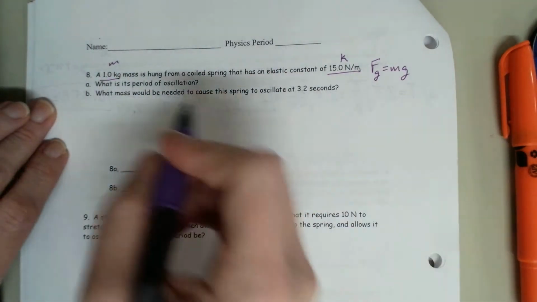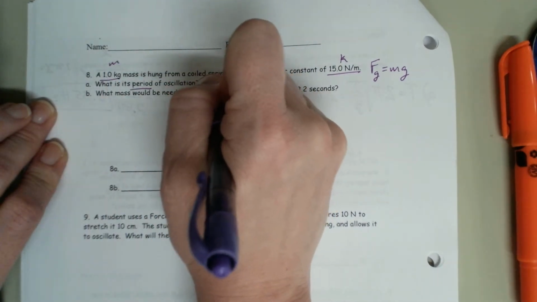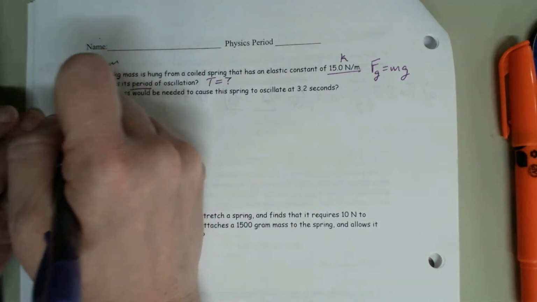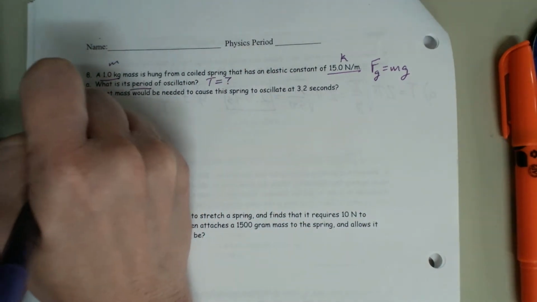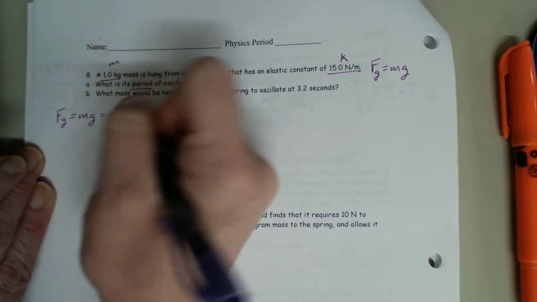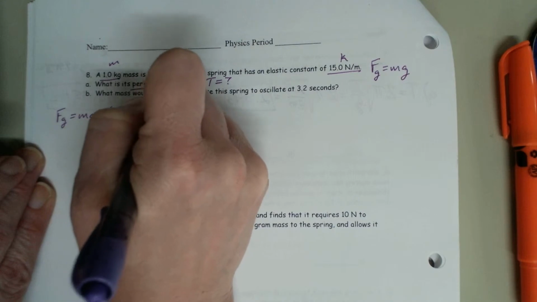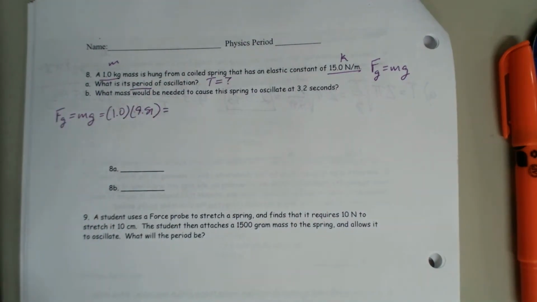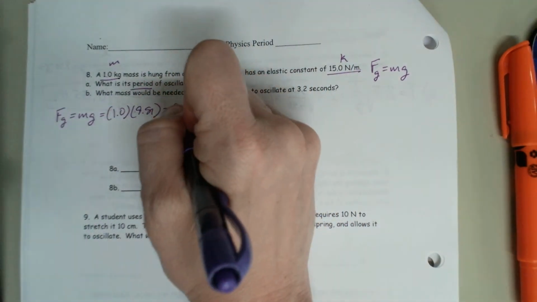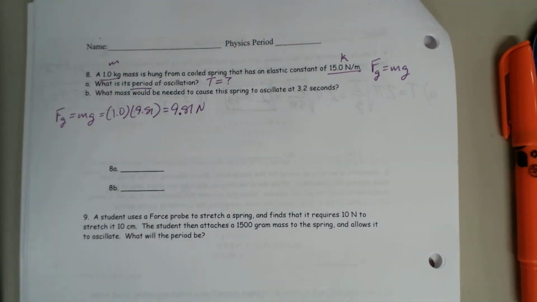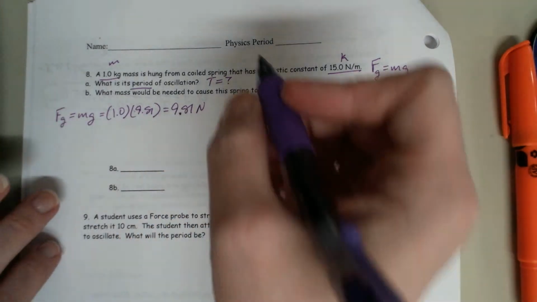So then I can figure that out. I want to know the period, so I'm looking for T. So first I'm going to find my Fg because it's a hanging spring. That's mg. So that's 1.0 kilograms times 9.81. And we're going to just use magnitudes. So that's 9.81 newtons. Now, what is my equation for the period of a spring? Oh, I didn't even need to find that, did I?